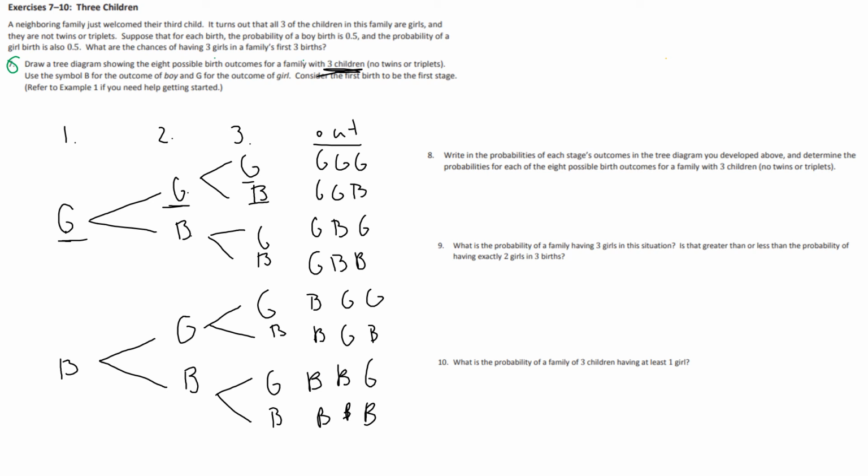So this is number 7. Number 7 was draw the tree diagram. Let's look at number 8. It says write the probabilities for each stage's outcome in the tree diagram you developed below. Determine the probabilities for each of the 8 possible birth outcomes.